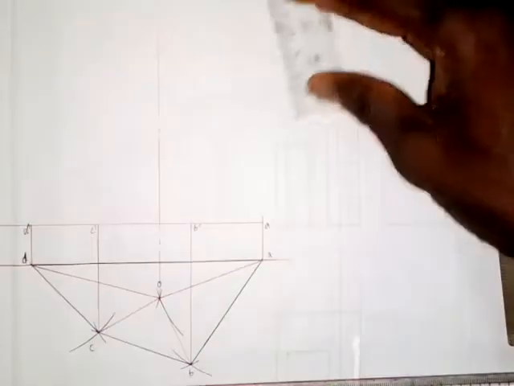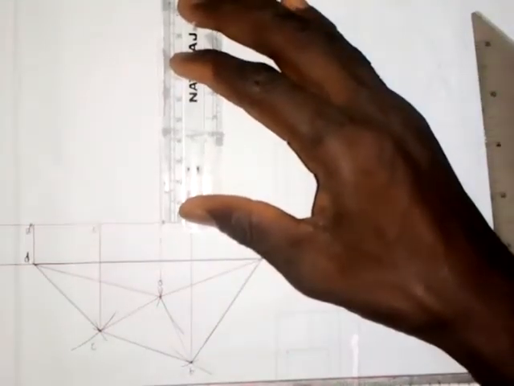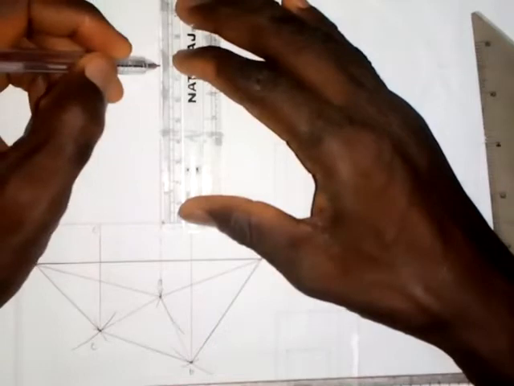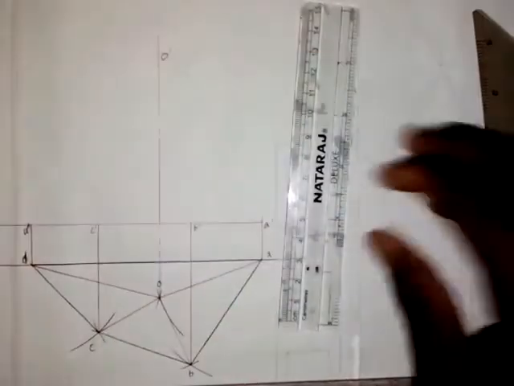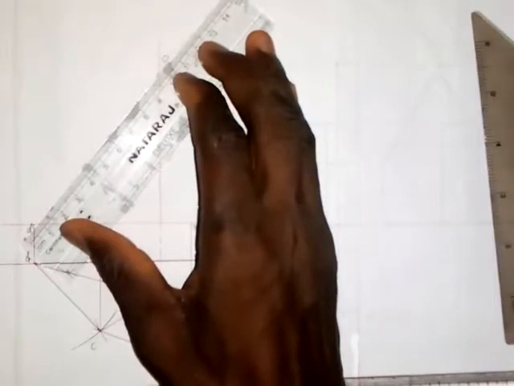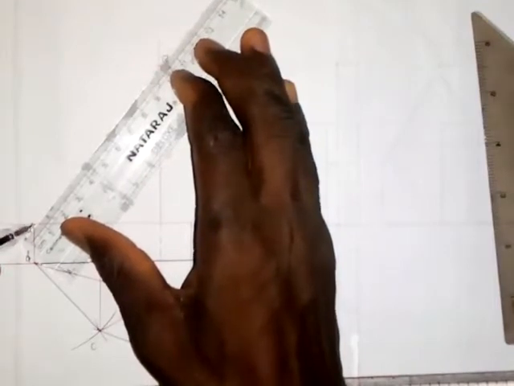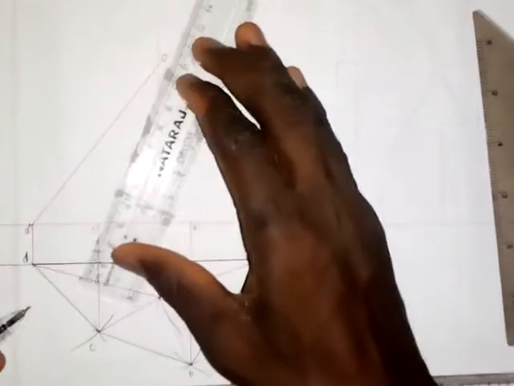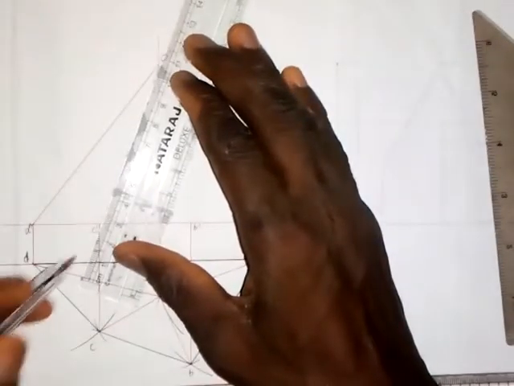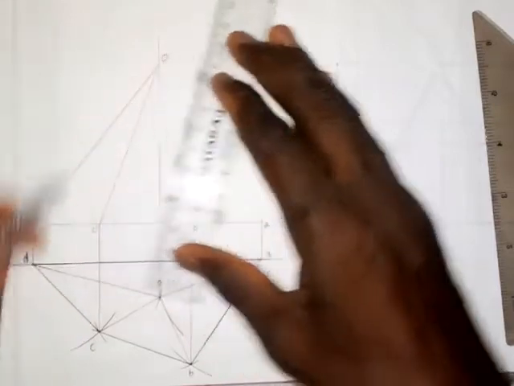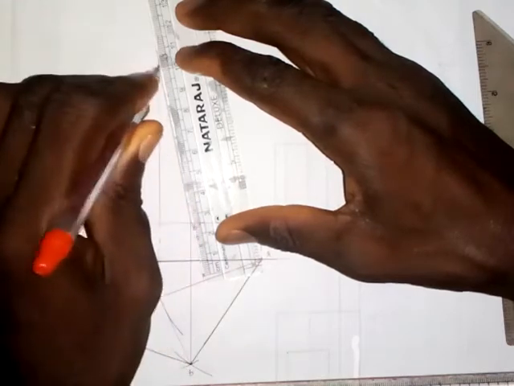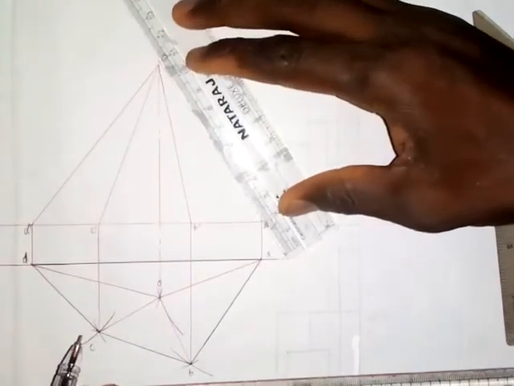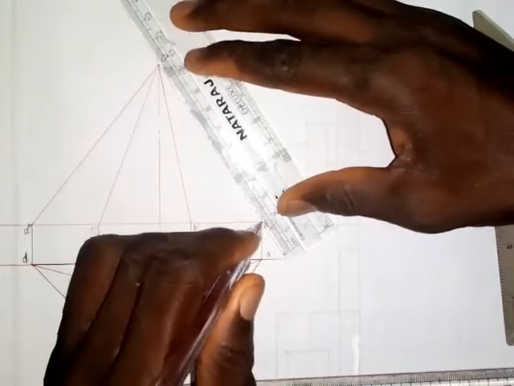Then the height of the pyramid is 75 millimeters. I will take a measurement of 75 millimeters. This is 75. Let me call this point O prime. So I will join D prime with O prime like this, C prime with O prime like this, and B prime I will connect with O prime. It goes like this. And A prime, I will connect with O prime.